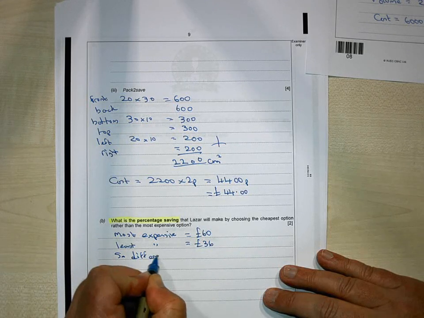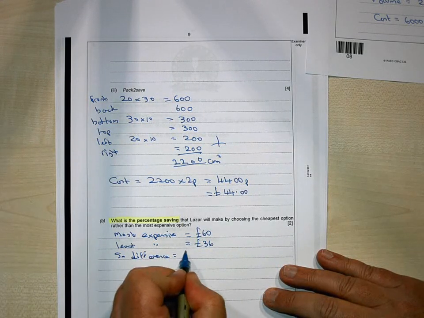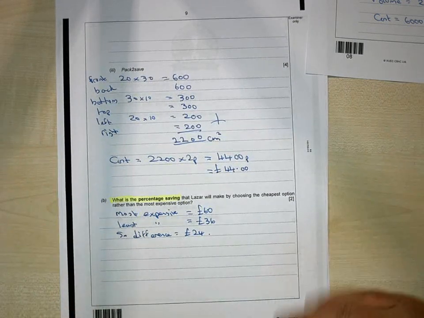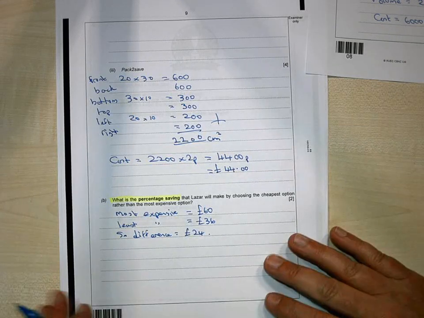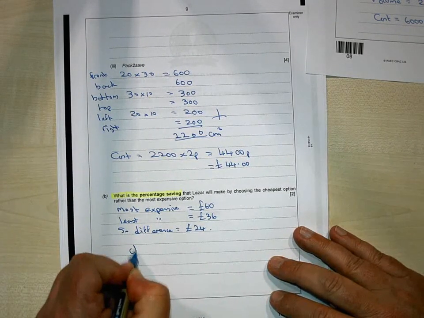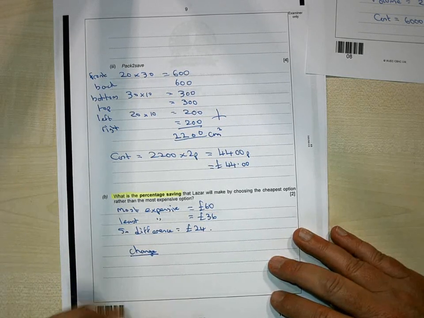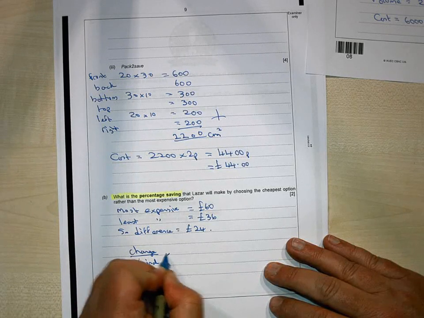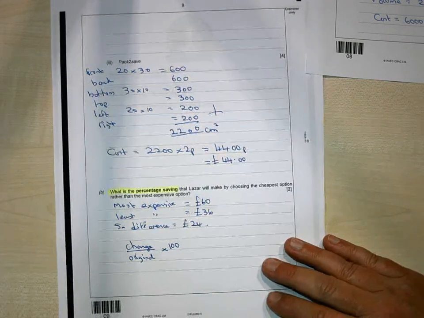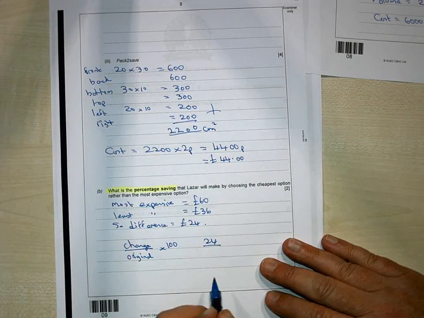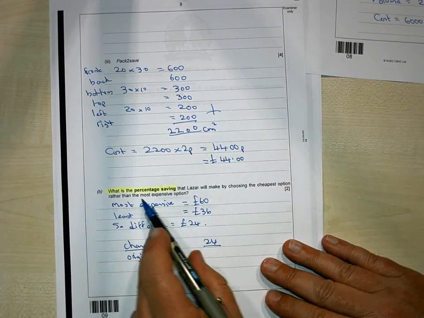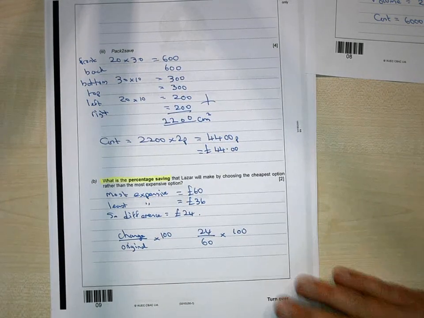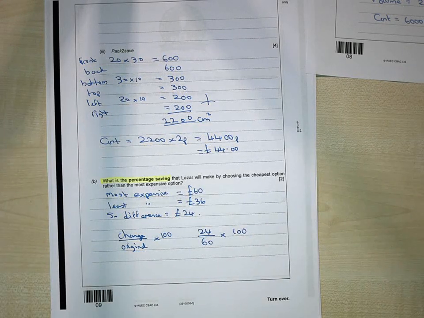The difference between the two will be £24. So the maths that you would have to do here, and if you haven't learnt this, you'd struggle to remember it, is the change divided by the original, or the highest quantity, or whatever it is, times 100. So for us, we'd be doing 24 compared to the most expensive times 100.